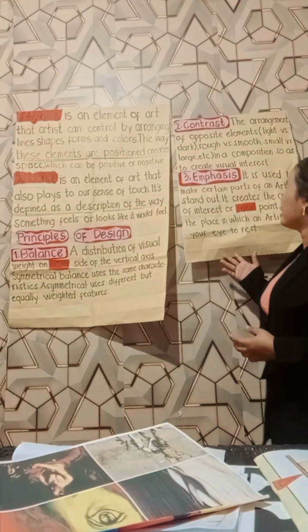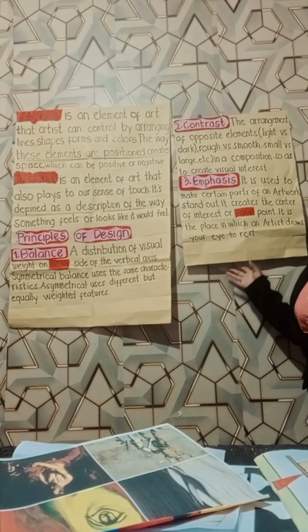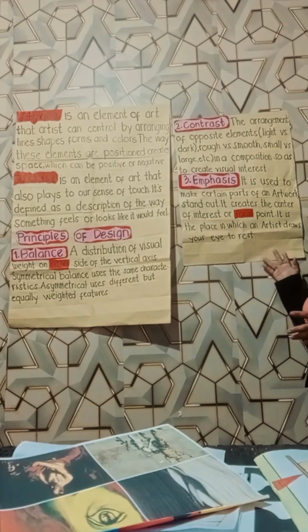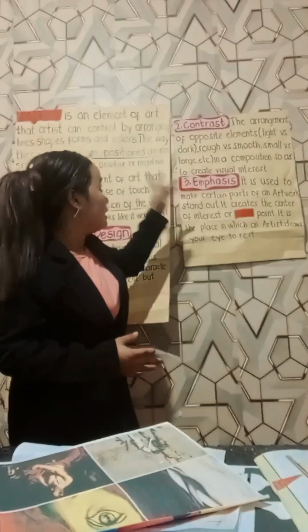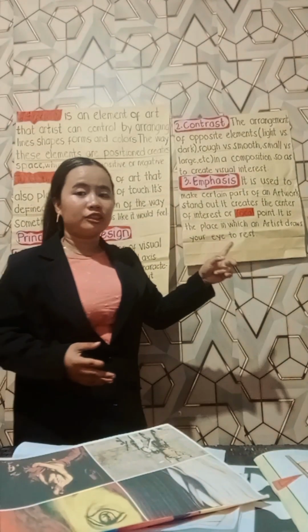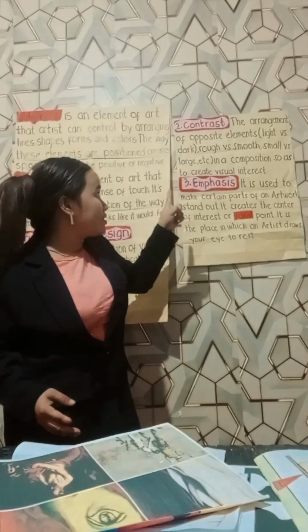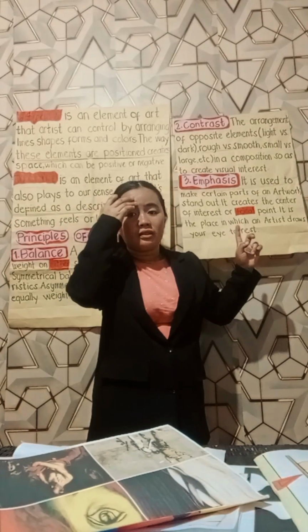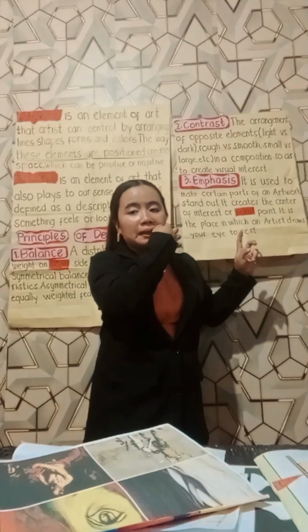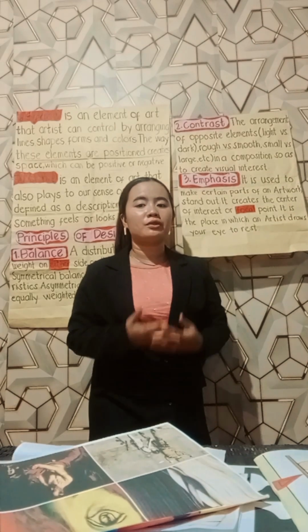So contrast is about how to use opposite elements, like light versus dark, small versus large, so that the artwork is not boring. It gives focus and interest.